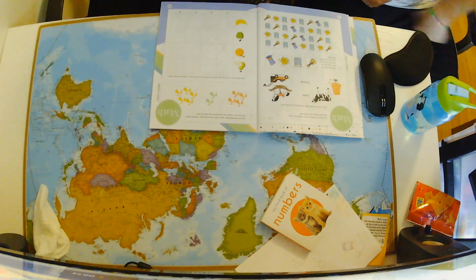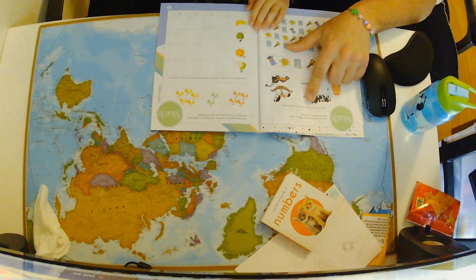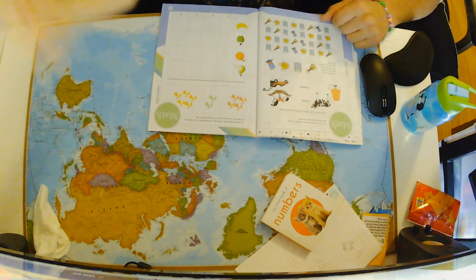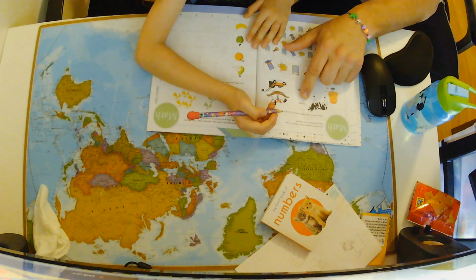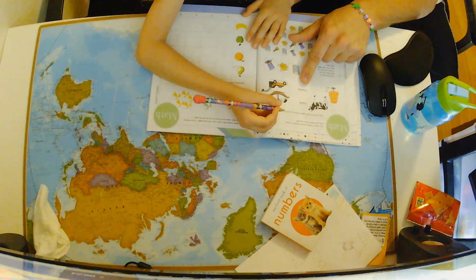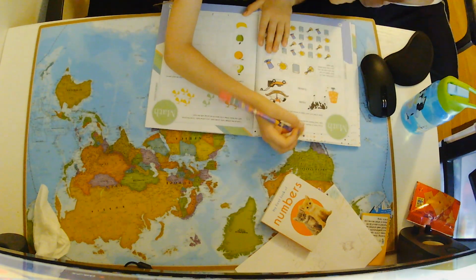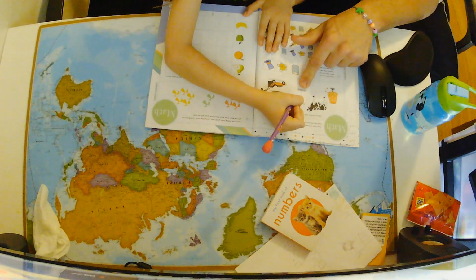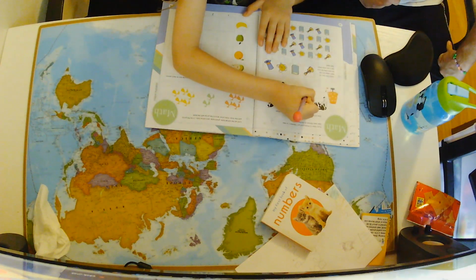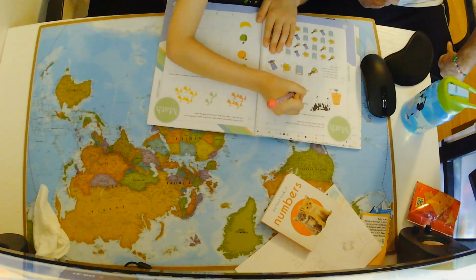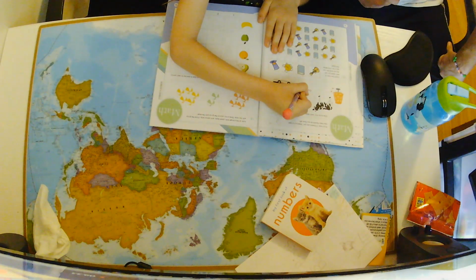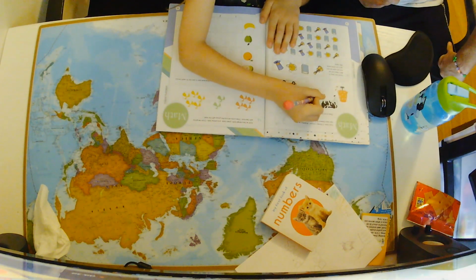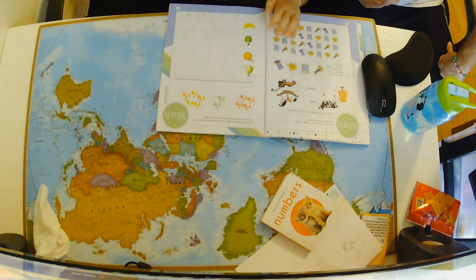Okay. Draw a line from each object to where you would find them. This word says inside. This word says outside. Draw a line from each object to whether you would find it outside or inside a house. So let's see. You would find this outside, and this outside, and this inside, and this inside. Okay.